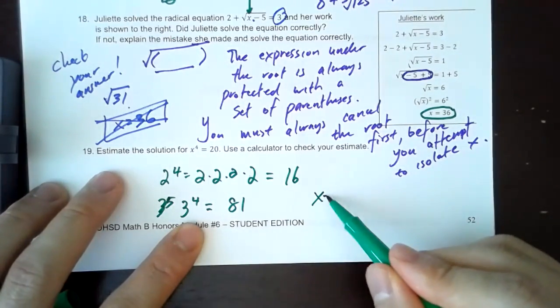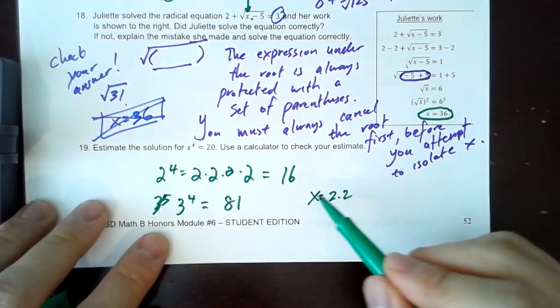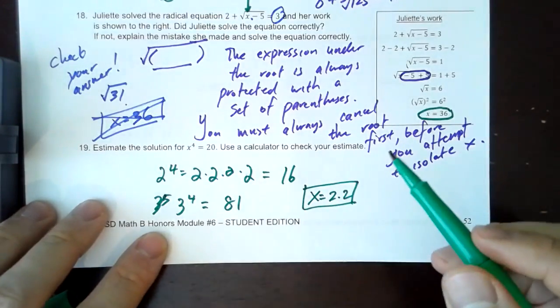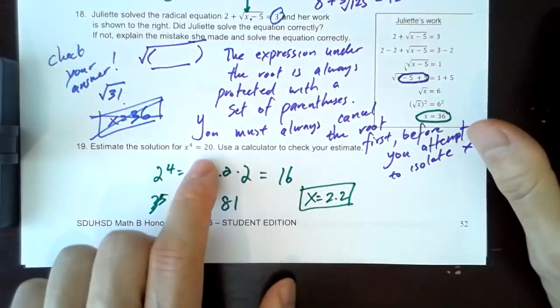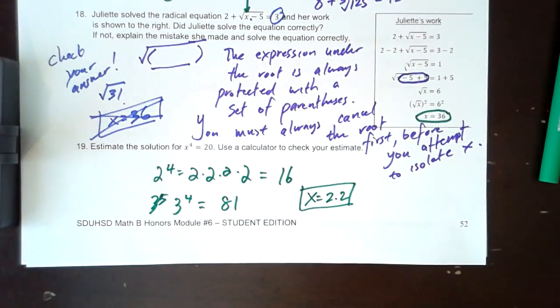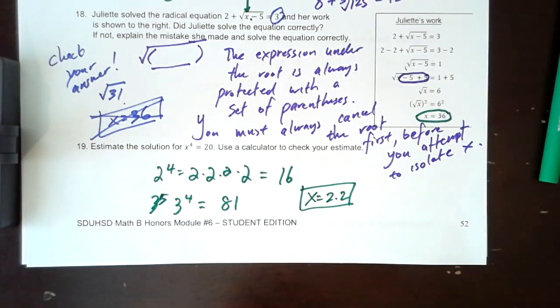Let's just have fun with it. Let's call it 2.2, and let's see if it's right. Just use your calculator to estimate. We actually would need a scientific calculator for this. Those blue cheesies that we use in school are not powerful enough to find the 4th root of something. So let's go ahead and take a break right here.